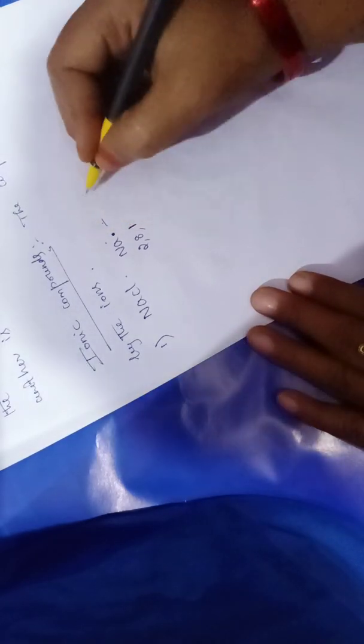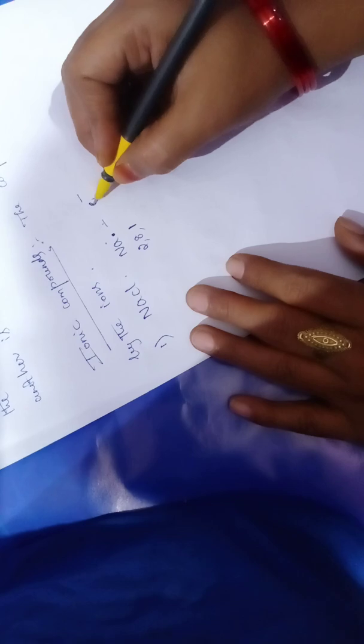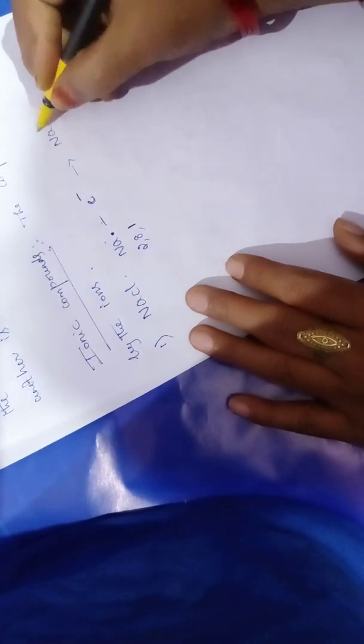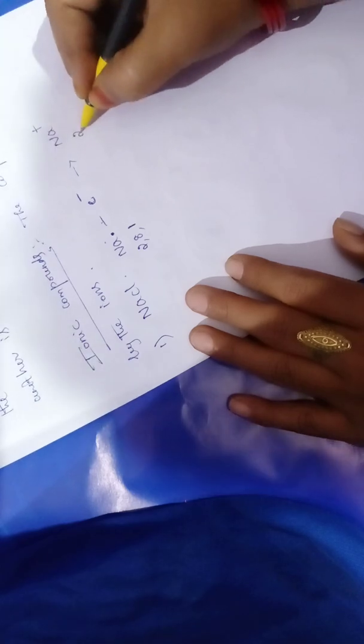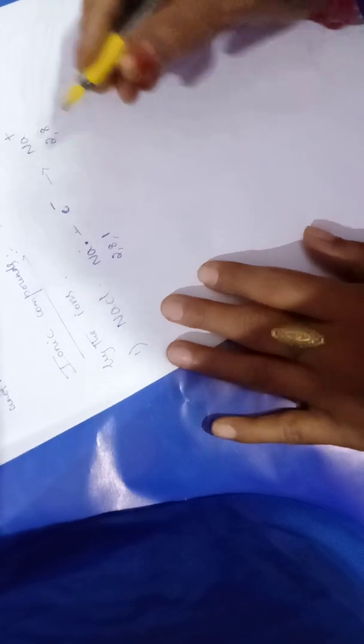To get its stability, the inert gas configuration, it will lose this 1 electron. Losing, so minus. So finally we get Na plus, with configuration 2 and 8. Clear? So 1 electron has been taken.